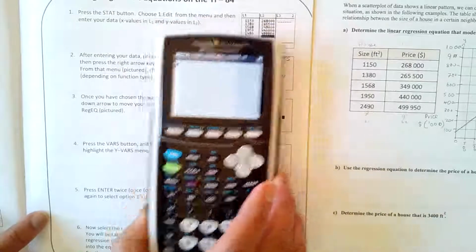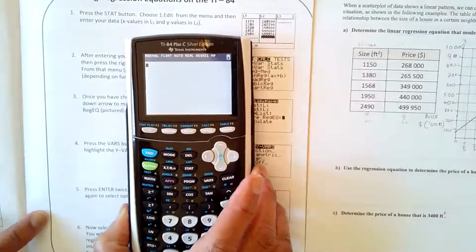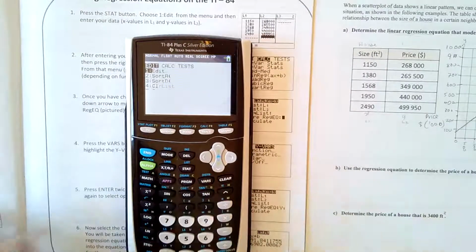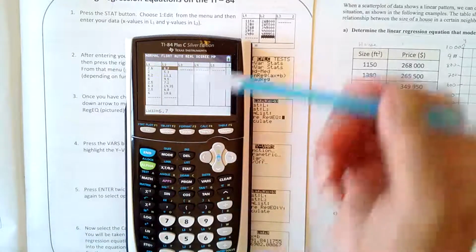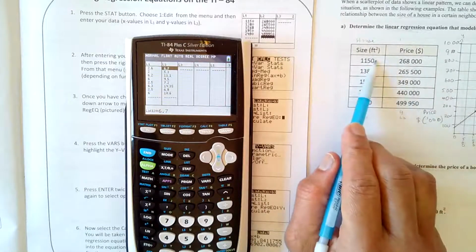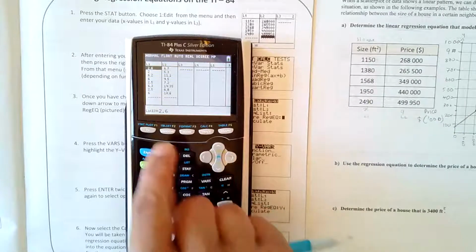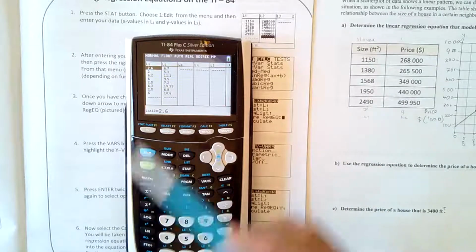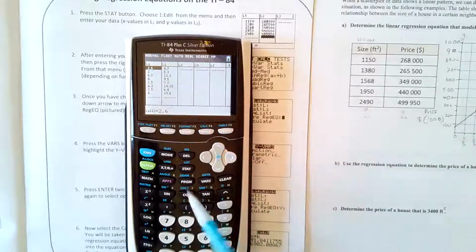So press step one, press your stat button, and enter. Now I have a set of data in here. I need to delete a set of data so I can input a new set of data. Or you can simply type over it. But I'll show you how to delete all of these data here.